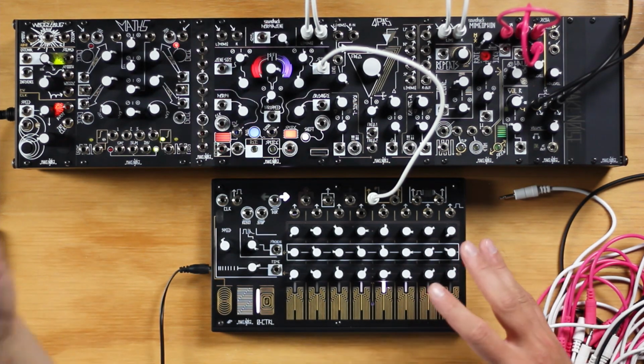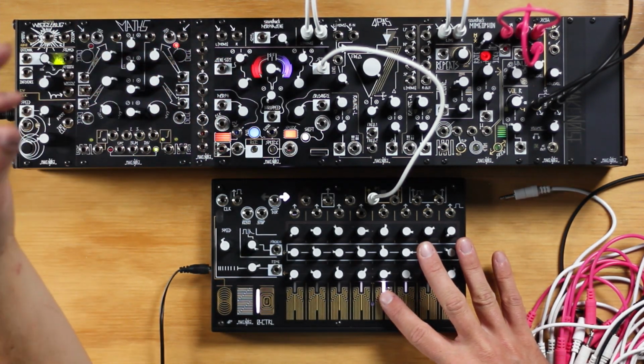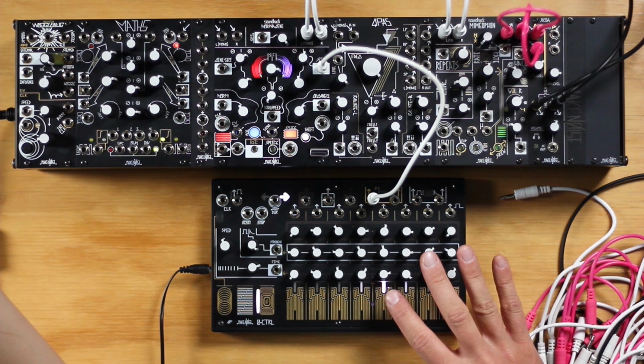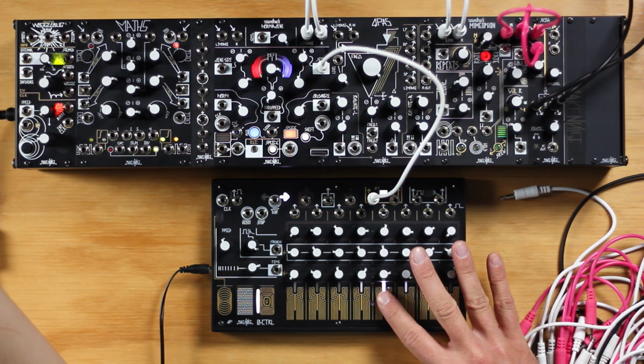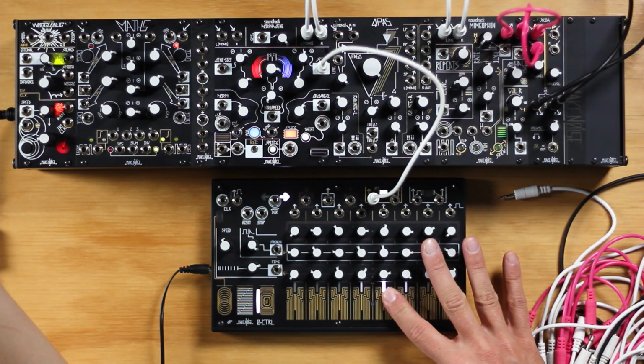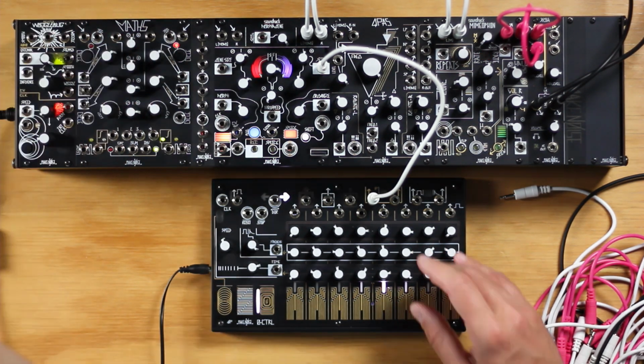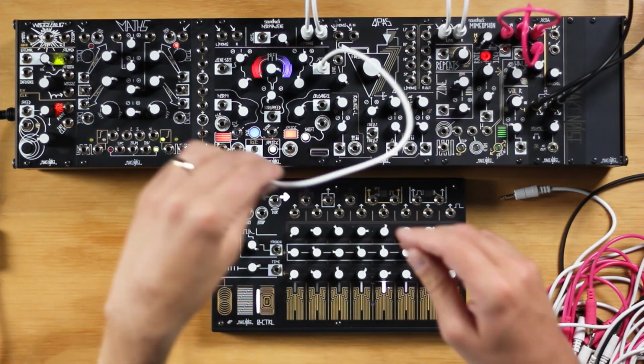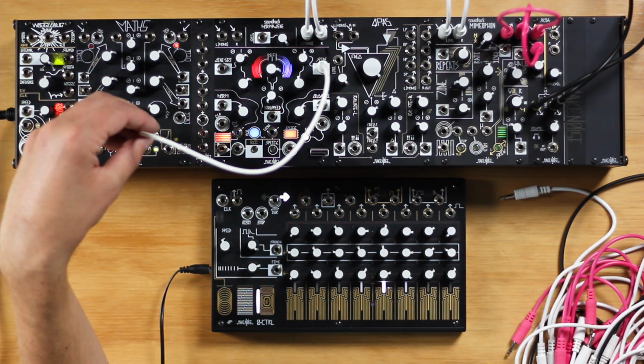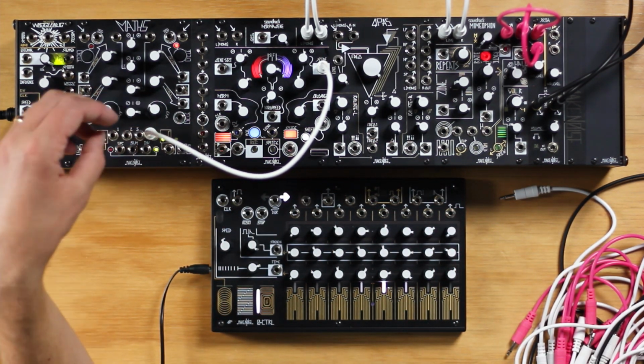For example, I create a movement by touching this touch plate, but a similar movement could be created over and over again using a cycling channel of Maths.